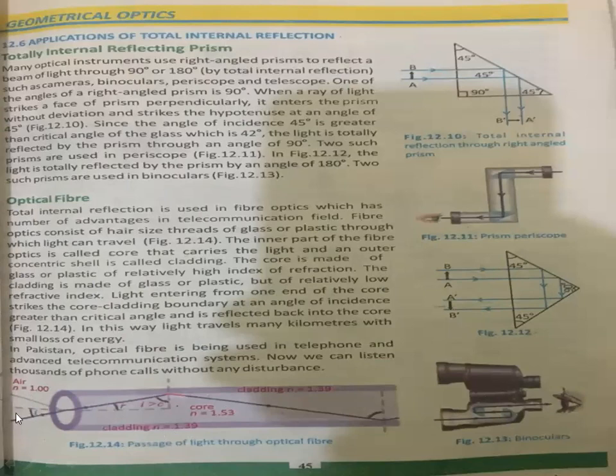You should note this very importantly. Total internal reflection is used in fiber optics. So we have studied total internal reflection. I told you in my last lecture about the phenomenon of total internal reflection.